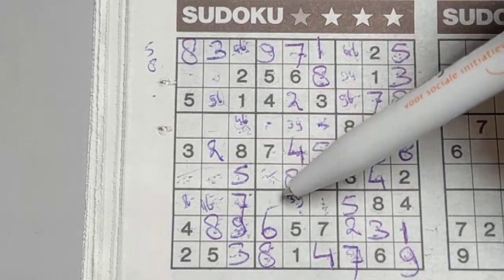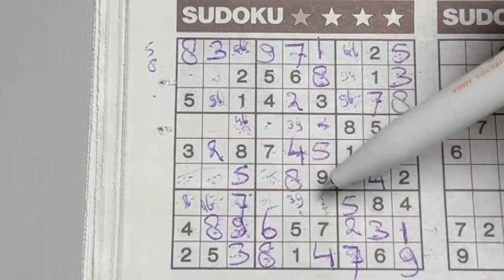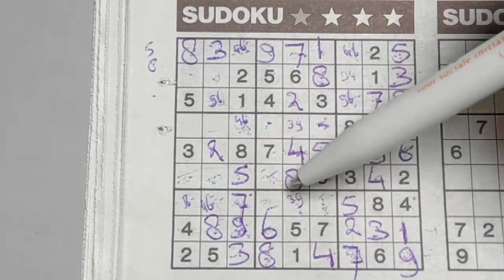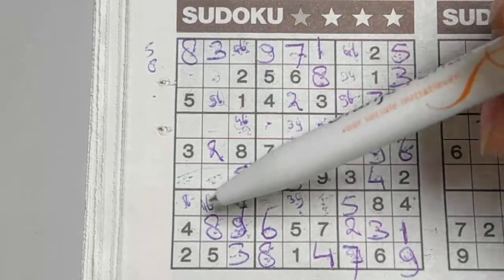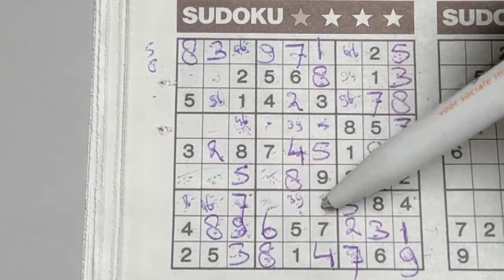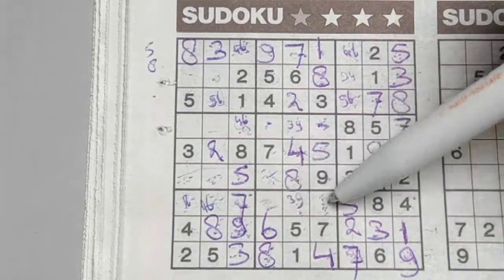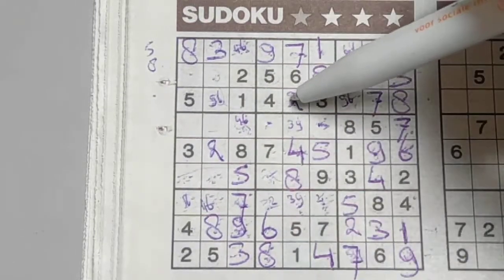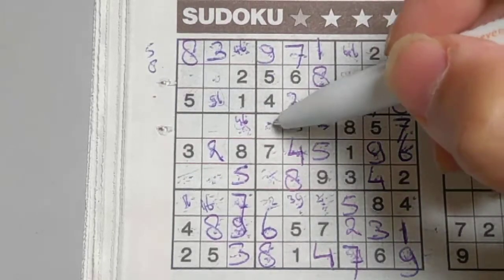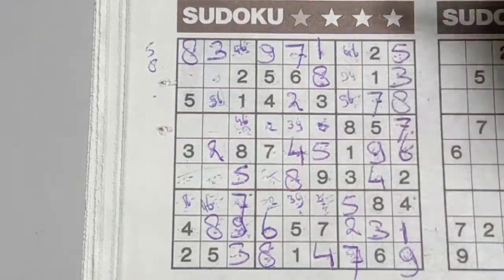That means the 4 goes there. No, we have a 4 here. 3, 9, and the 6. No, we have a 6. The 3, 9, and the 2. The 2 should be here. Yes, the 2. 2 here, 2 there. Same like here. The 2 here and the 2 there.